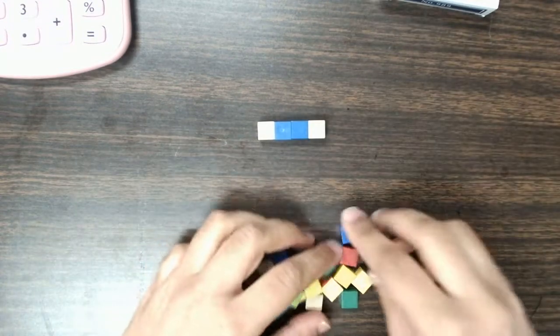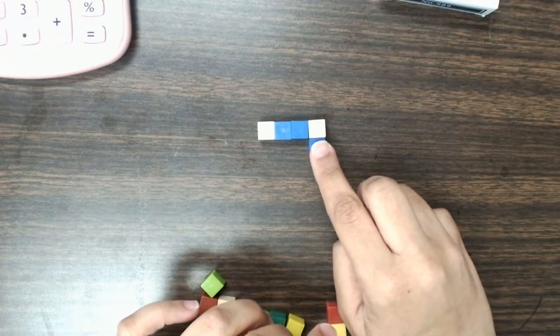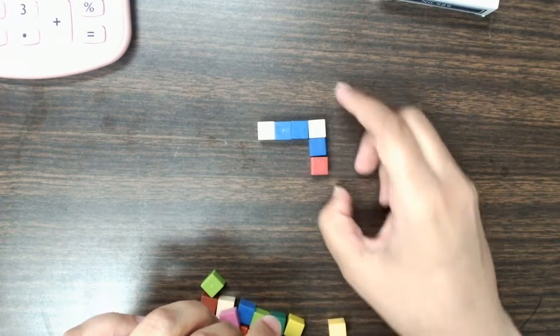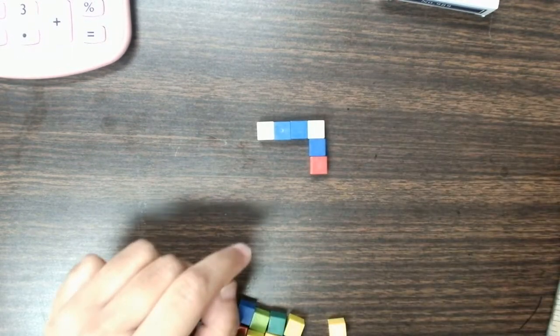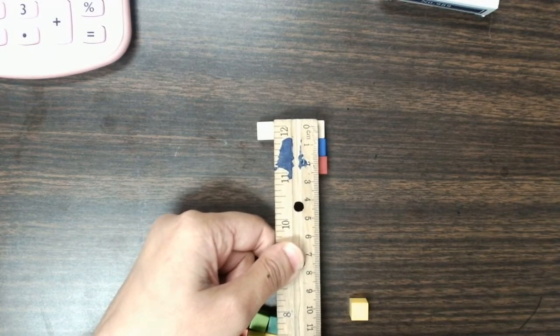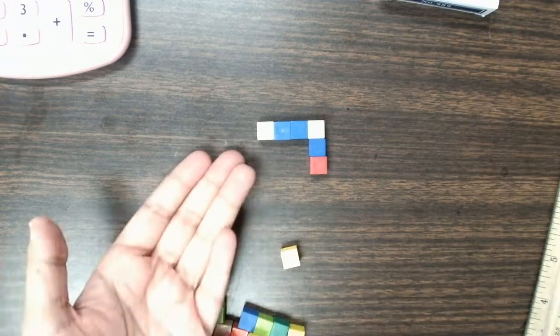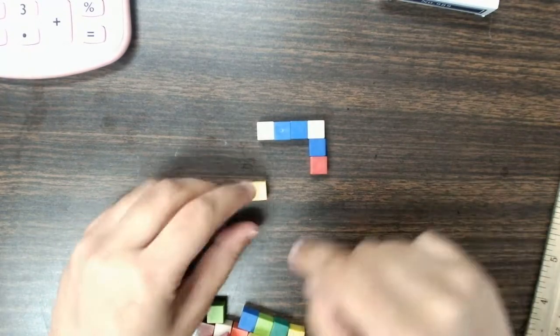So 4 centimeters, okay? Let's say I want it 3 centimeters this way, okay? Now, because these are all a centimeter, it's going to be 3 centimeters. And then let's say I want it 2 centimeters high. So here's the thing.